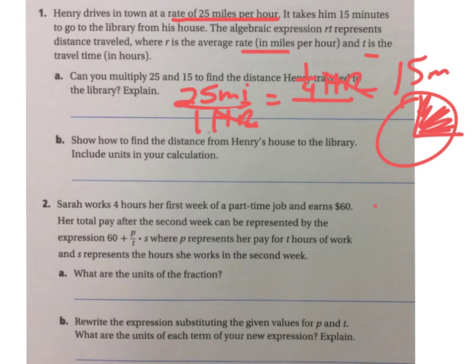So when you do this, 1/4 of 25 miles, so that means if you look at a clock, this would be 25 miles. Half of it would be 12.5, and half of that would be 6.25. And that's how far he has traveled.